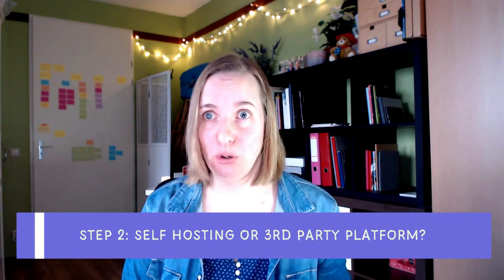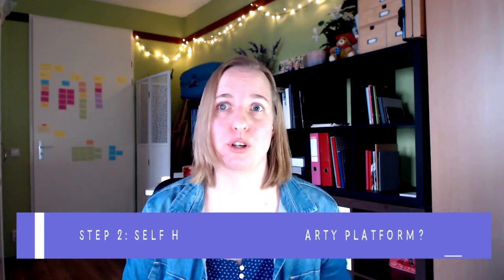But this is why it is good to think about whether you want the option for print in the future. If you already know that, it's good to keep that in mind and then figure out what your priority is going to be. And this brings me to the second point. Do you want to self-host your webcomic, or do you want to use a third-party platform? And keep in mind that this can also mean social media. So figure out where you want to post your webcomic.